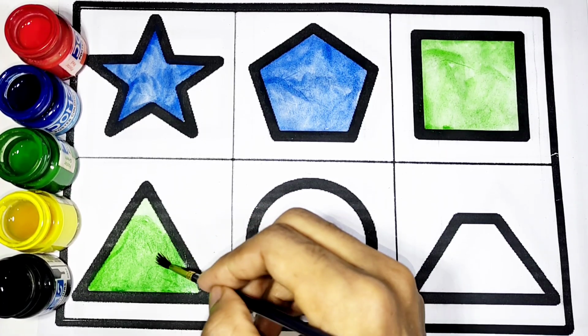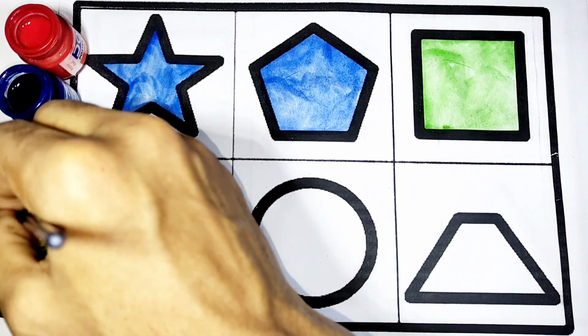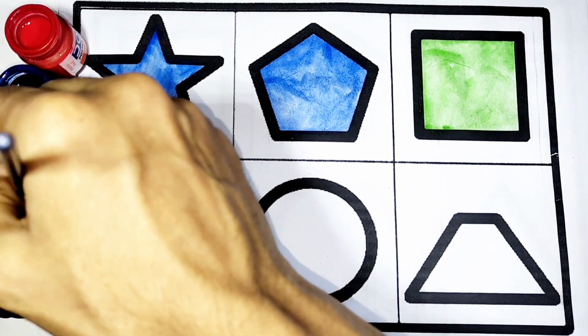Now we're coloring the shape of triangle. Now we're using the color of green. The next one is circle. Kids, now we're coloring circle. Kids, now we are using the color of yellow. Now we're mixing yellow color.